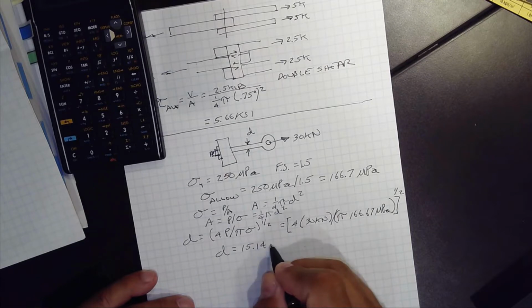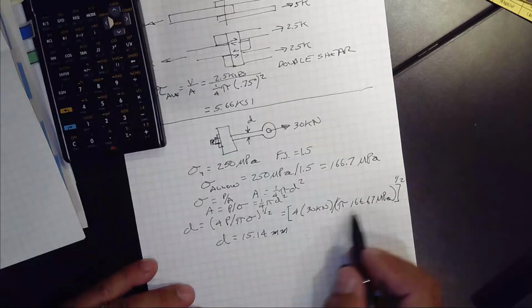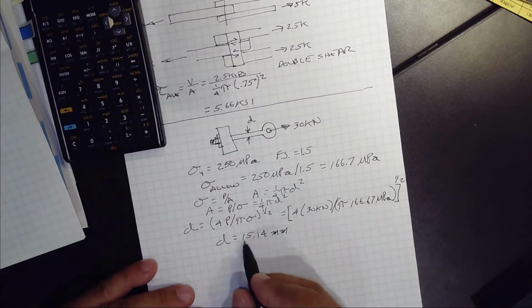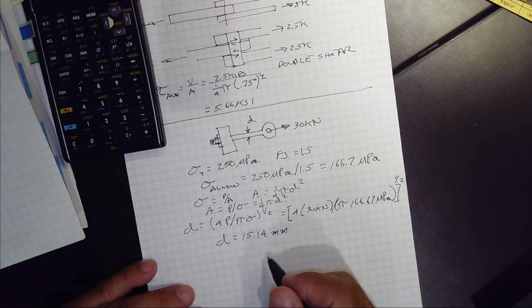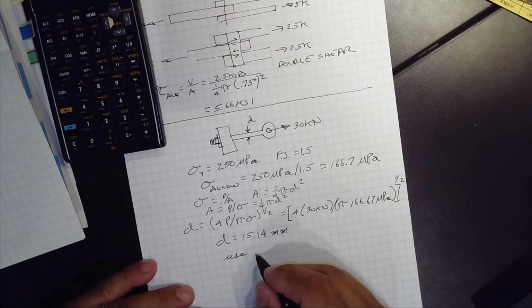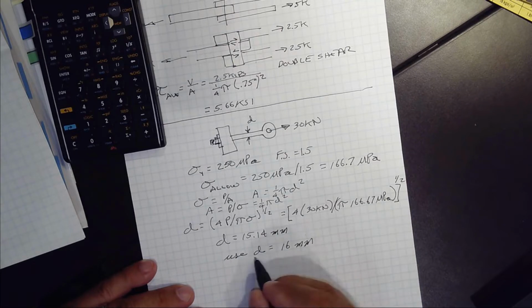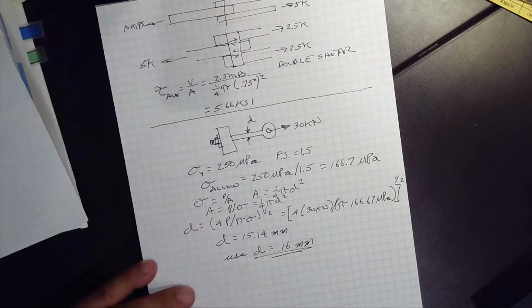15.14 millimeters. Now watch your powers of 10 there, because we had megapascals and kilonewtons, and so you've got to be careful with your powers. But you should get 15.14 millimeters. Now, like I said, we're always going to round up, so that means we're going to use a diameter of 16 millimeters. So that's our answer. Okay? So, not very hard.